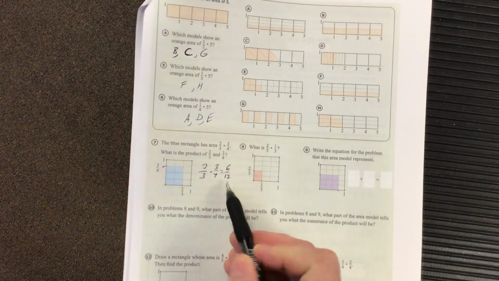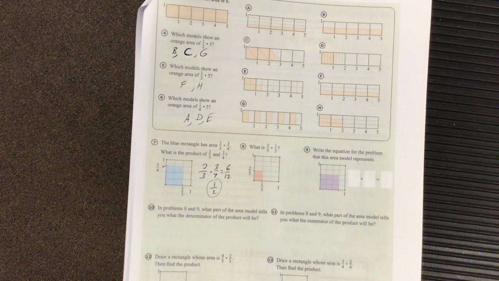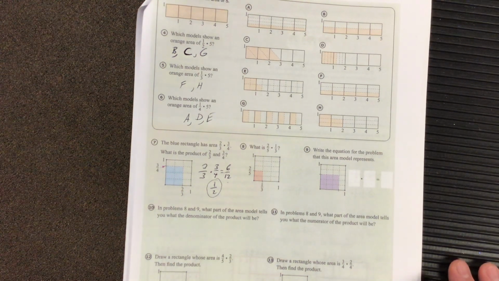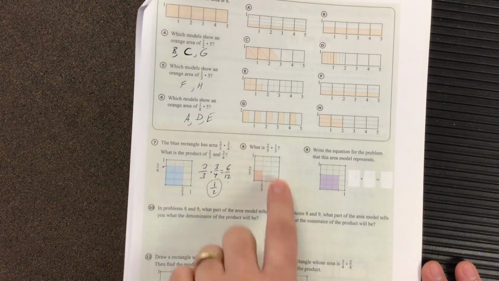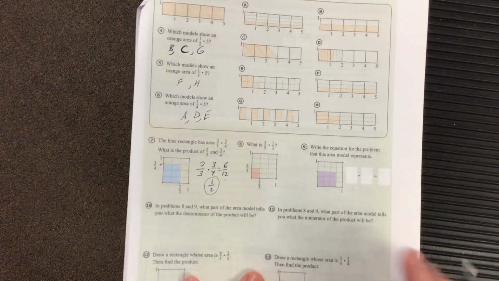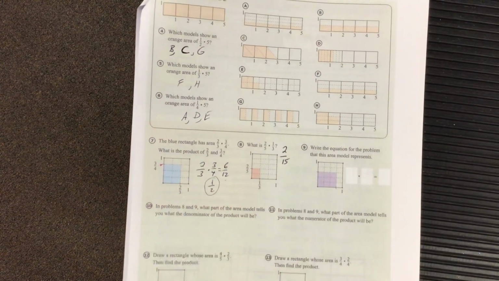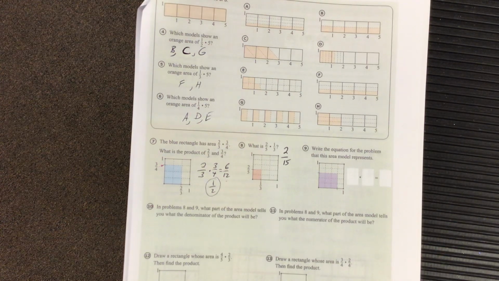Well, why can't you just count it? Okay. You could. Sometimes you're not going to always have the diagram. But it would reduce to half. Half of that square is shaded. You probably wouldn't have guessed that just by looking at it. But half of the square is shaded. There's 12 total squares. 6 of them are shaded. Next one, 2/5 times 1/3. 2/15. And again, if you were to count the squares, 2 out of the 15 would be shaded.